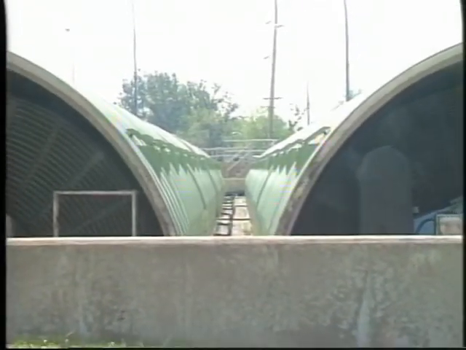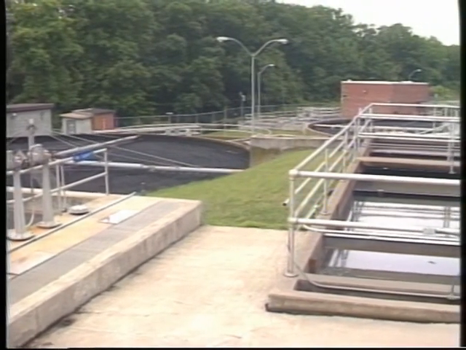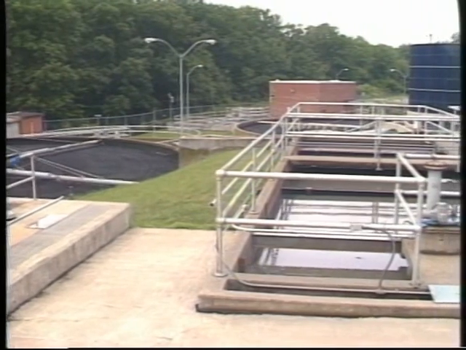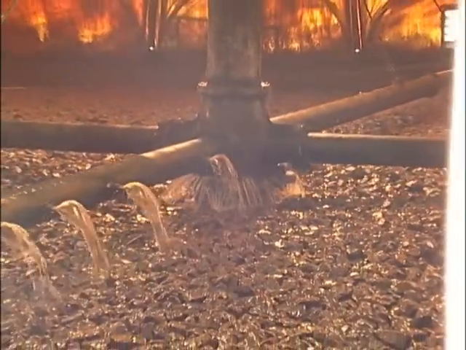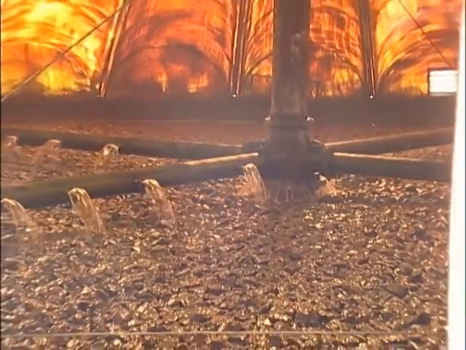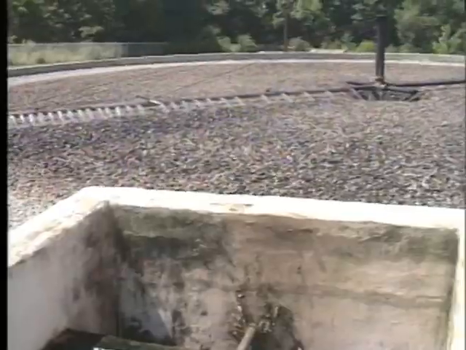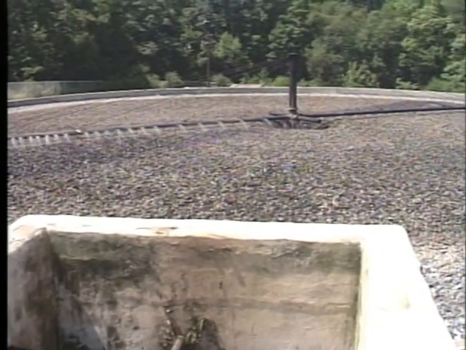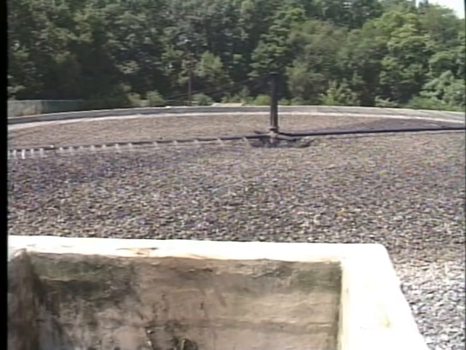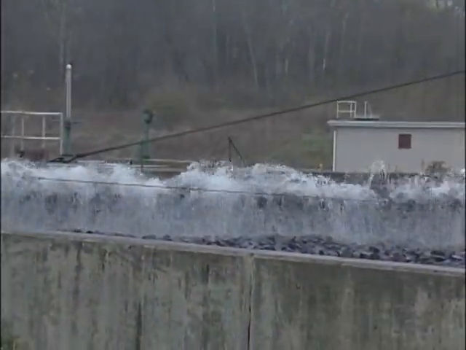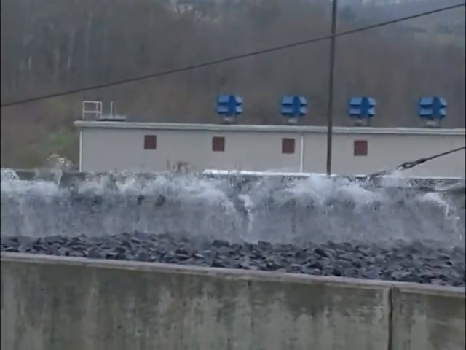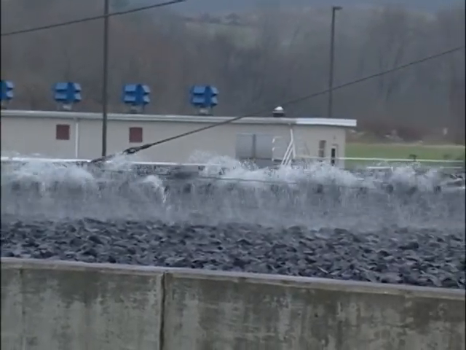Fixed film processes, such as RBCs or trickling filters, are capable of achieving nitrification under the right conditions. In the case of trickling filters, you may see a two-stage process. In the first stage, known as the roughing filter, CBOD is removed while nitrification is achieved in the second stage filter. Standard rate trickling filters would have the most difficulty in achieving nitrification, especially when compared to high rate or super high rate trickling filters. While fixed film systems can achieve nitrification, they would struggle with achieving denitrification without significant modification.